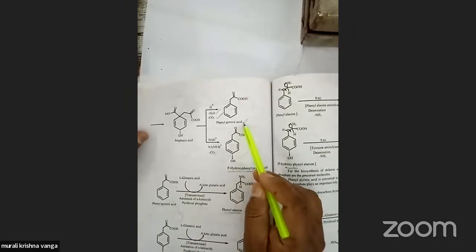Next, this is phenylpyruvic acid. When reacting with glutamic acid, the carbonyl compound undergoes amination and forms phenylalanine. In this way, different aromatic compounds are synthesized in different ways.